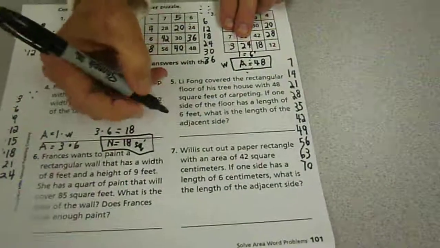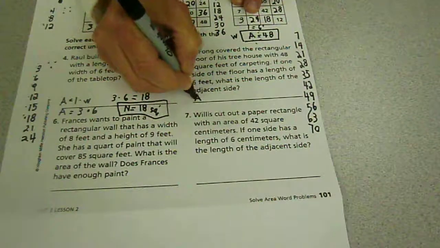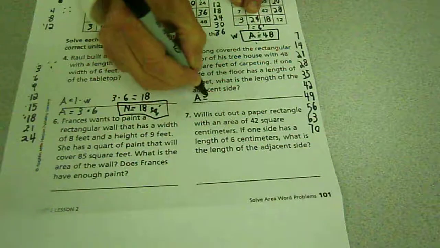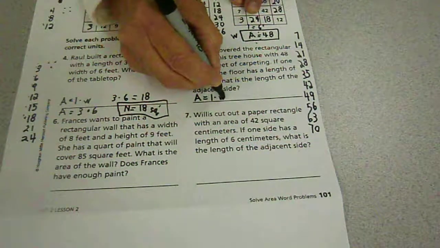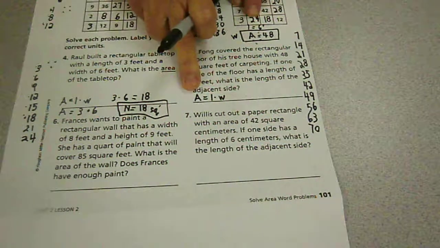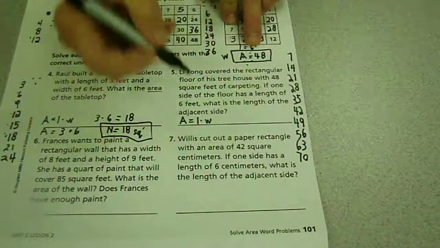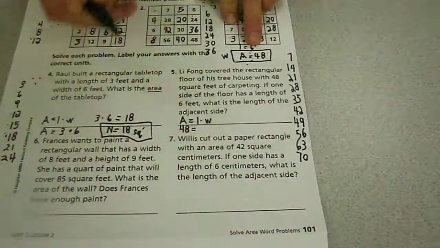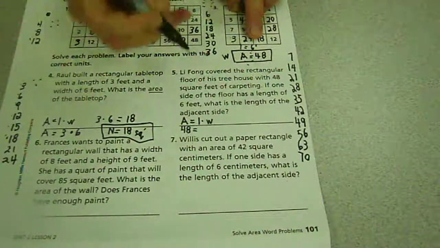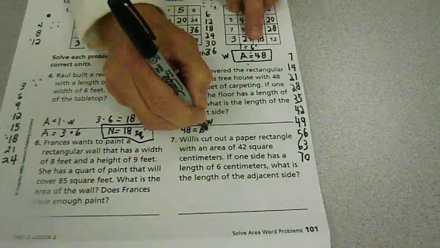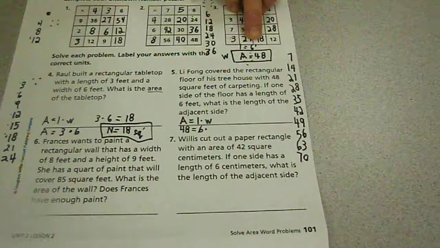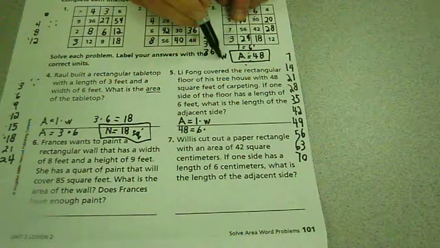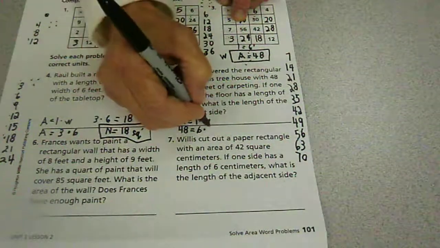So we're going to write our area formula. A equals length times W. In this case, I do know my area because it tells me right here. So that's 48 equals, I do know my length. That's 6 times, and I do not know my width. That is my unknown.